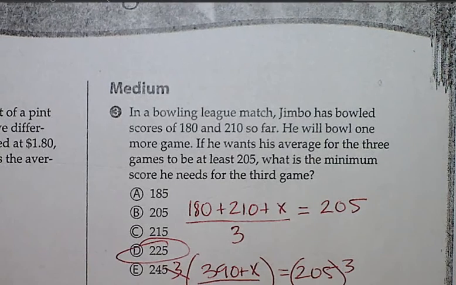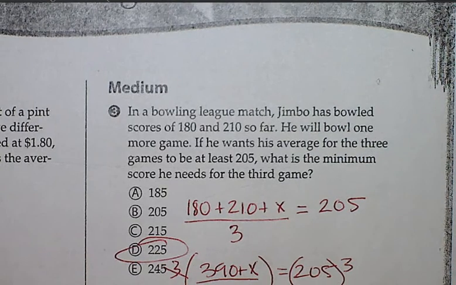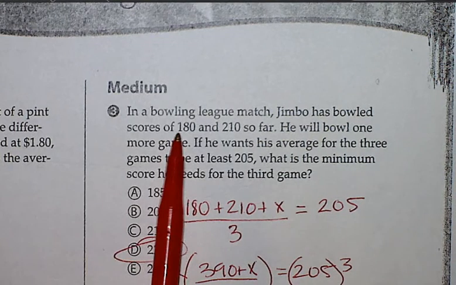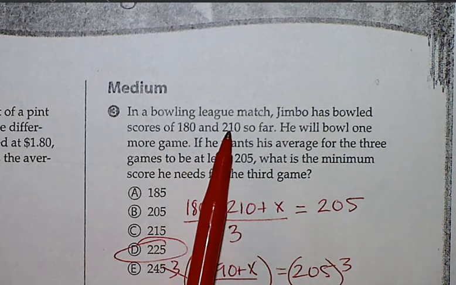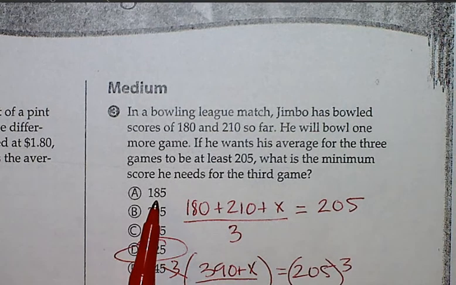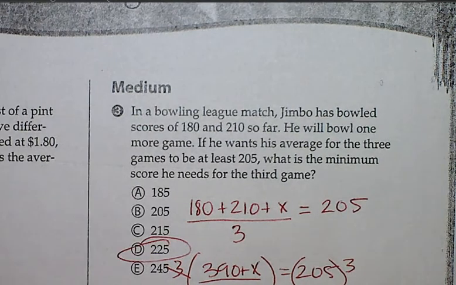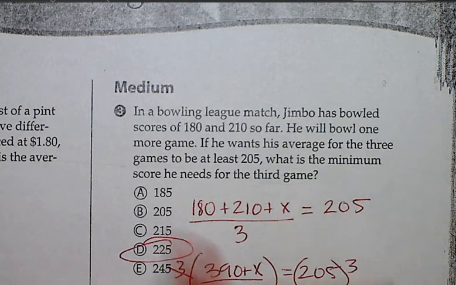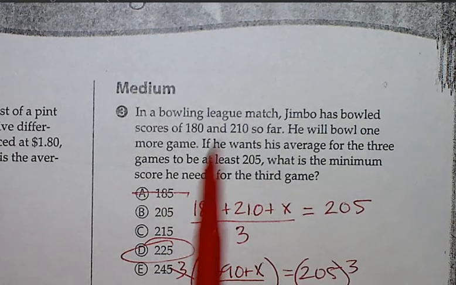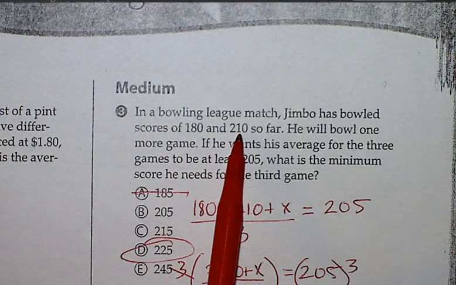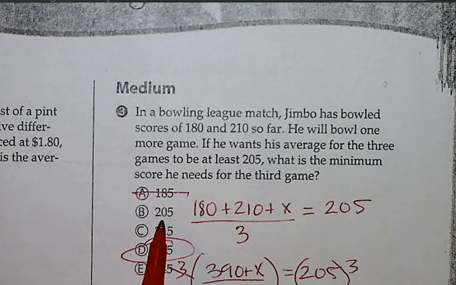Okay, you ready? Grab a calculator, put your pencil or pen down, please. Okay, faster way. Ready? Please add up 180 plus 210 plus 185. Then press enter and divide by 3. Is the amount you have greater than 205? Cross out. Please take 180, 210, and 205. Add them up, divide by 3. Is it greater than 205?